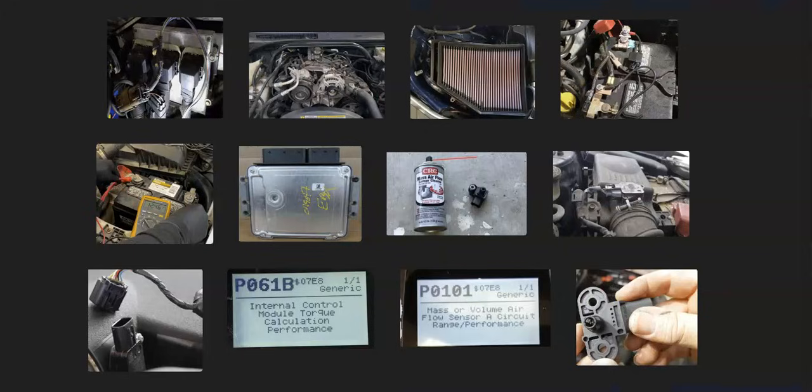And so that's basically it. I just wanted to give a basic overview of how you go about fixing a vehicle with the P061B code.